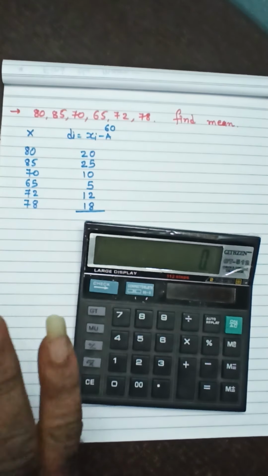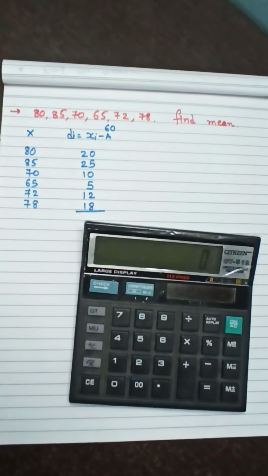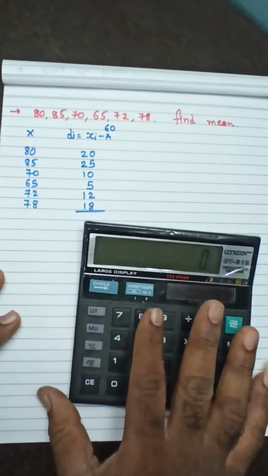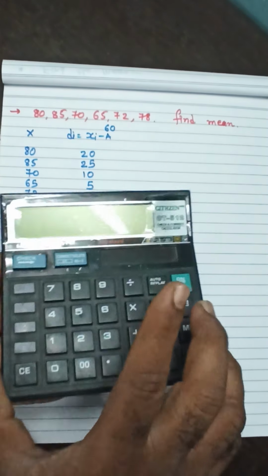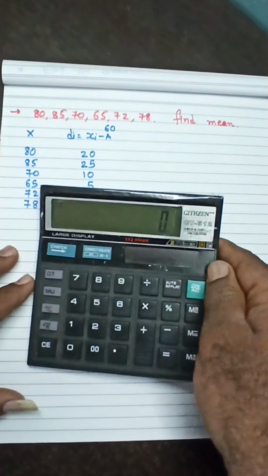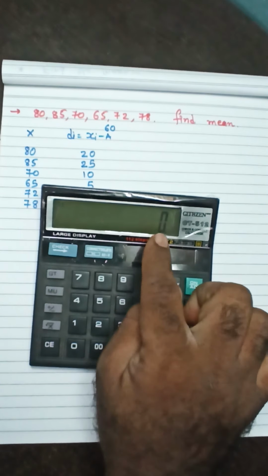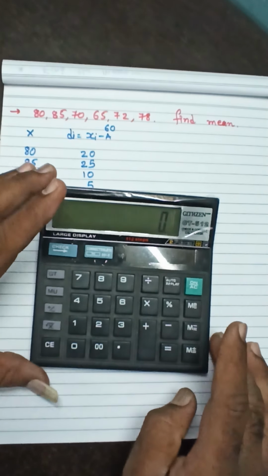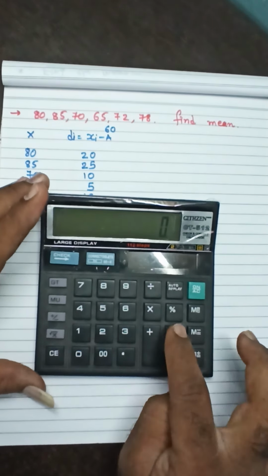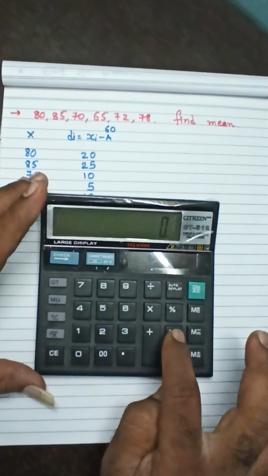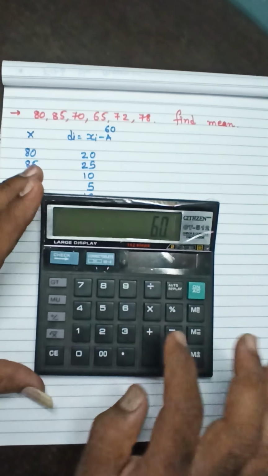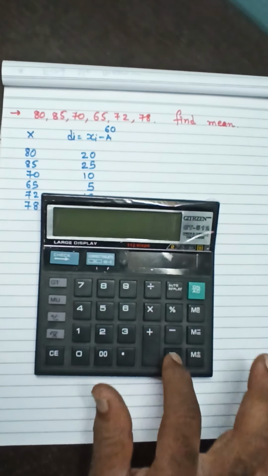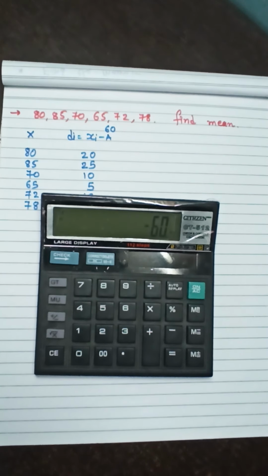But I would like to teach you some magic about the calculator. At this time on my screen 0 is there. From 0 I will deduct 60. So minus 60 is equal to, it is minus 60.